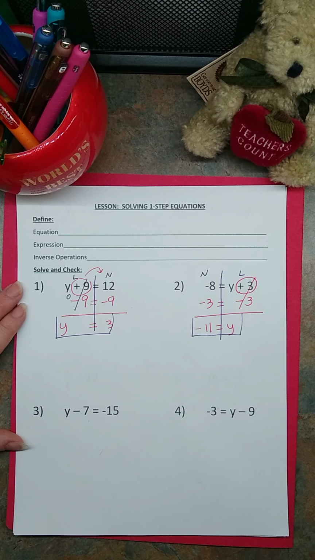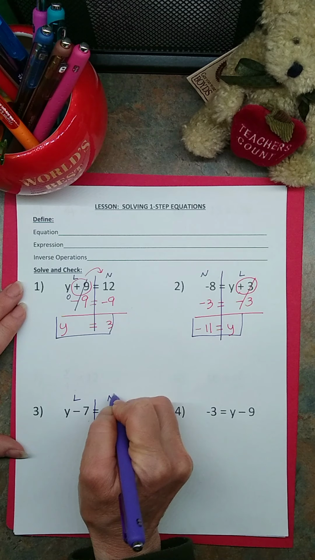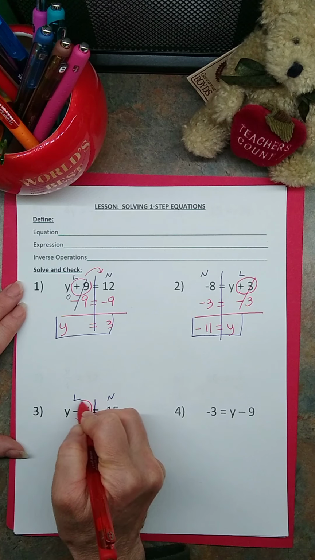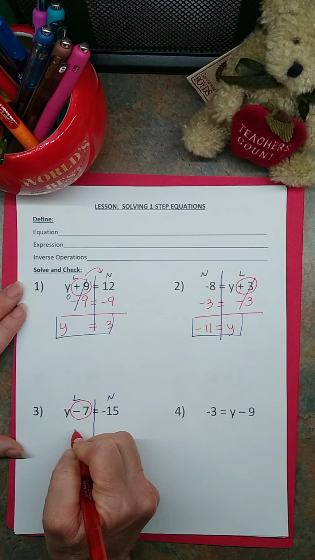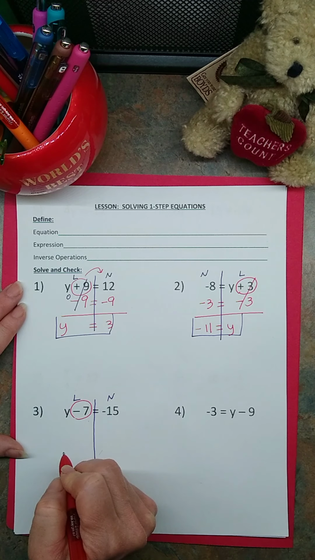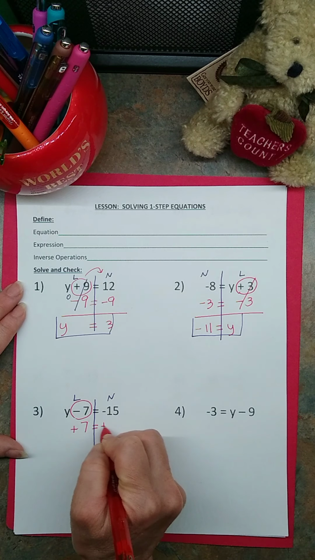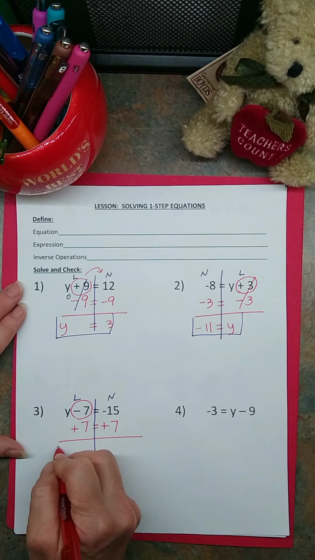All right, repeat with number 3. A little bit of a different scenario here. Can you see what's different? And can you adapt? Divide it, letters and numbers. What's on the wrong side? -7. How do you get rid of -7? Do the opposite operation. What's the opposite of -7? +7. Do the same to both sides. Now add those in your columns.